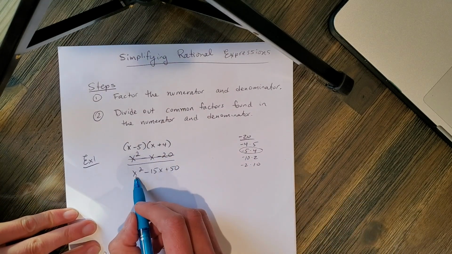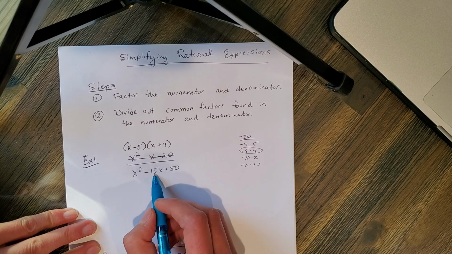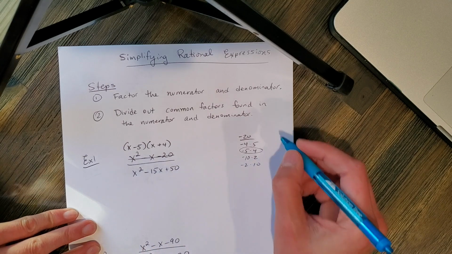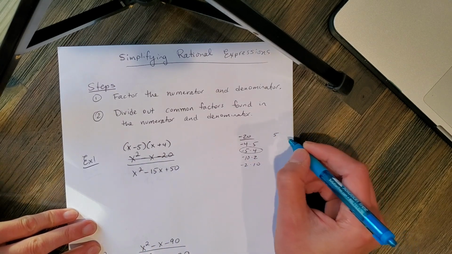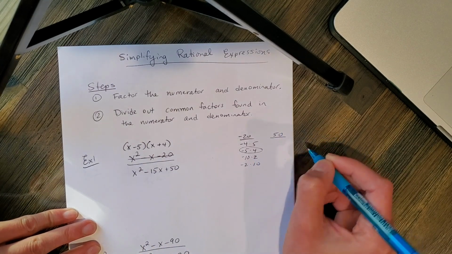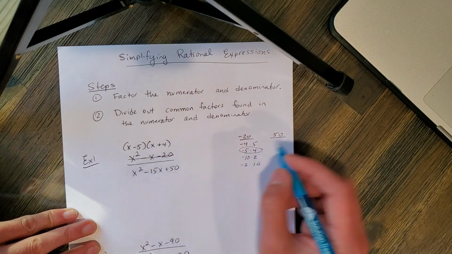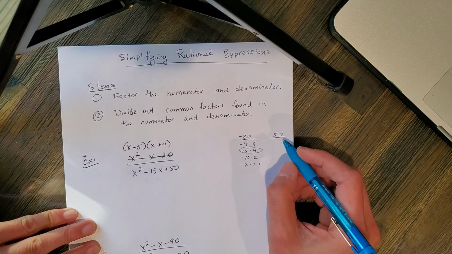And then let's factor now the bottom one here, the denominator. So we have a 50 and then a negative 15. So I'll just do it off here to the side. We need a positive 50 and negative 15. So that means I need to multiply two negatives together.